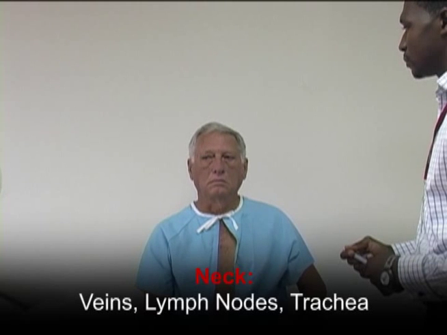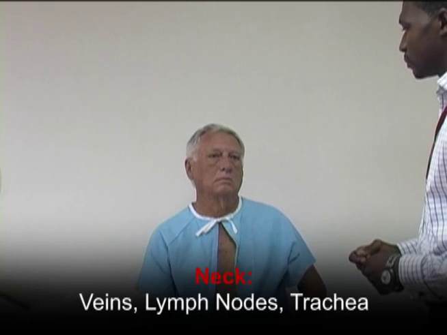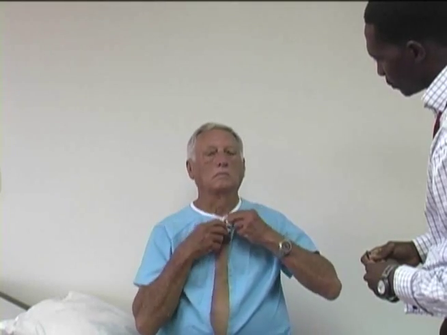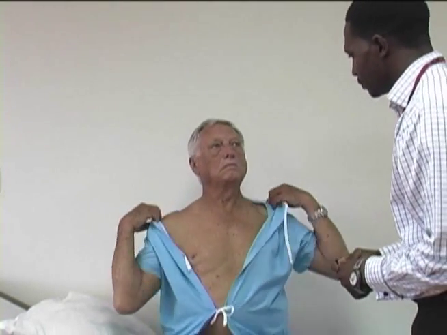We then continue in the region of the neck, in which case we'll just be observing for engorgement of the vein. So we ask the patient to make sure that the neck is completely exposed. And we check the neck for engorgement of the veins. We will also check quickly for lymph nodes, and in which case we will specifically palpate for the supraclavicular lymph nodes. Remember specifically that on the left side is indicative of respiratory cancer.